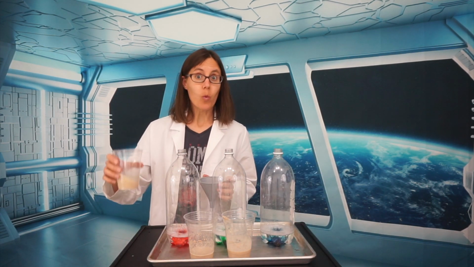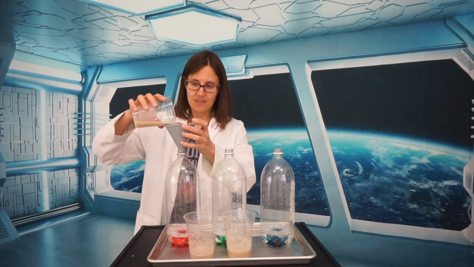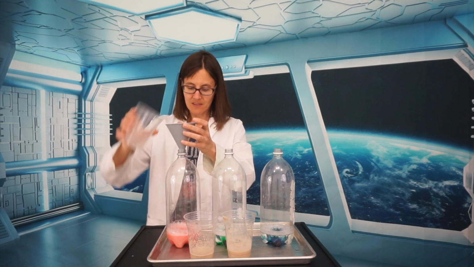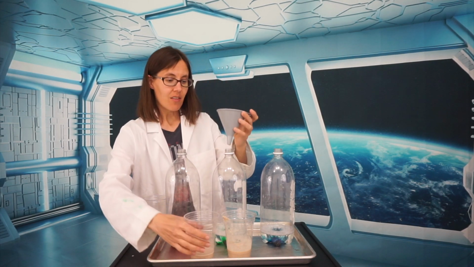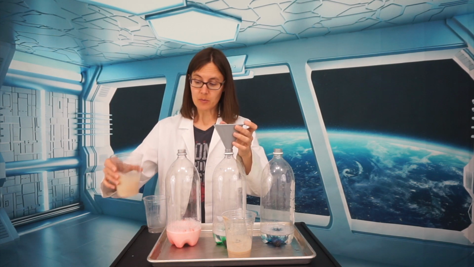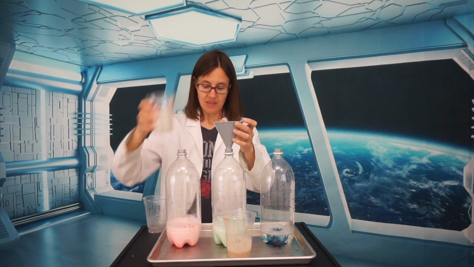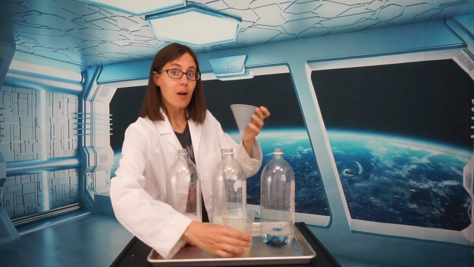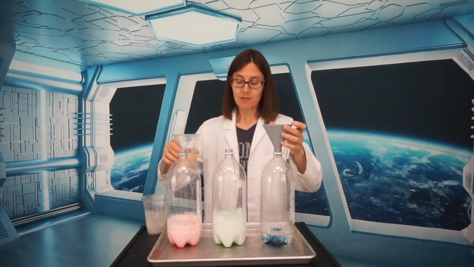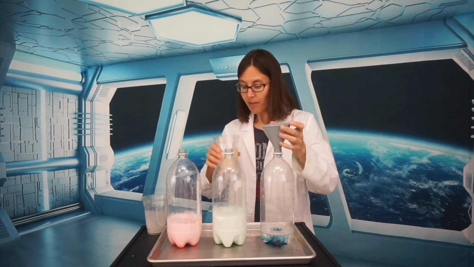First is the cup with 1 teaspoon of yeast. Then the one that has 2½ teaspoons of yeast. And then our cup with 2 tablespoons of yeast. And this one is a lot thicker.